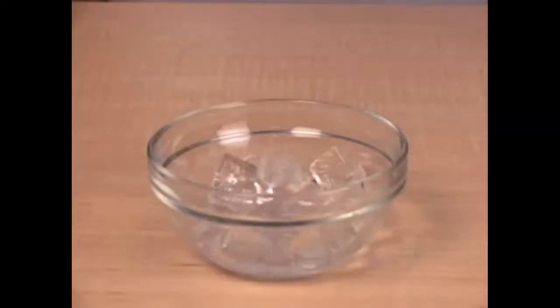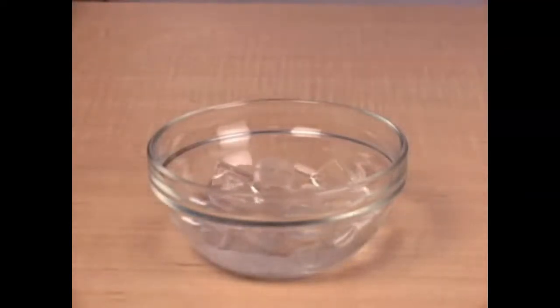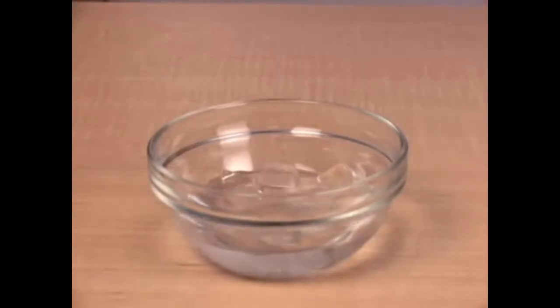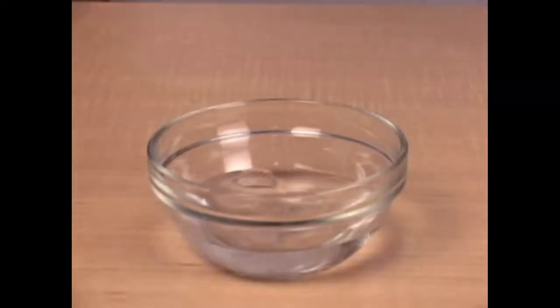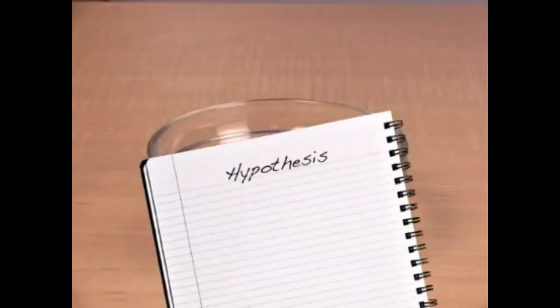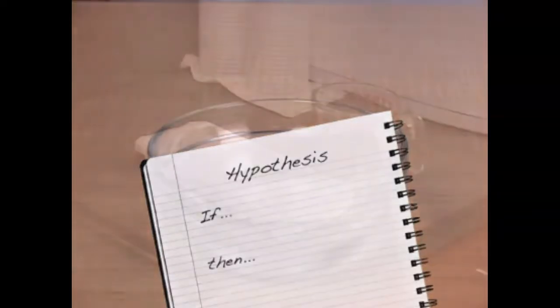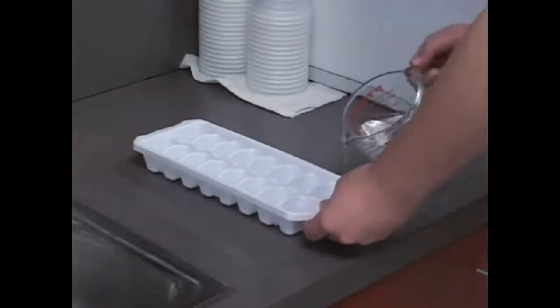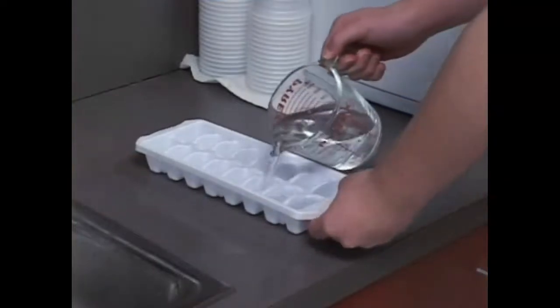Use your observations and prior knowledge to write a hypothesis that describes how the temperature will change over time as ice, a solid, changes phase and becomes water, a liquid, and then water vapor, a gas. A good hypothesis should take the form of an if-then statement, such as, if the temperature increases, then, well, you fill in the blanks. At least one day before the lab was done, we made a tray of ice cubes.